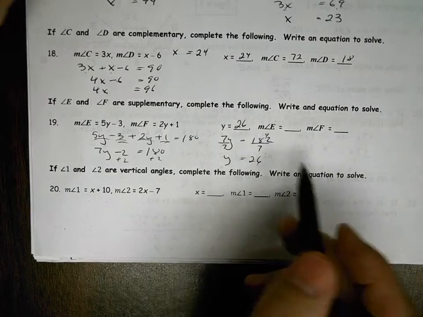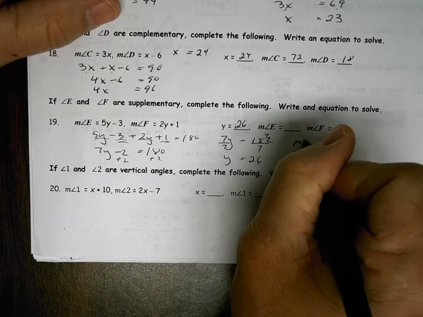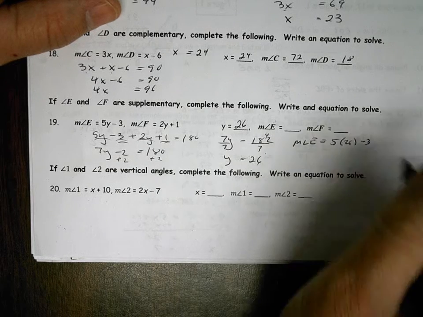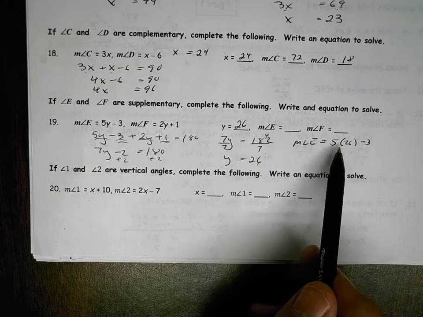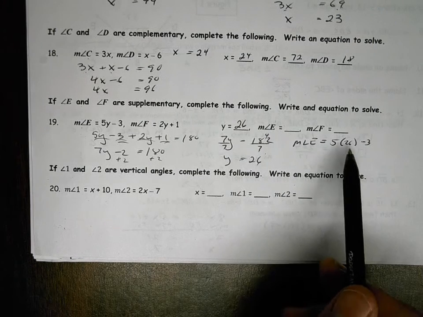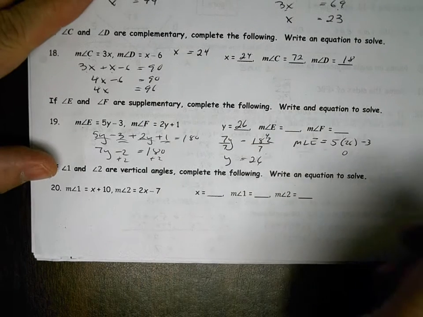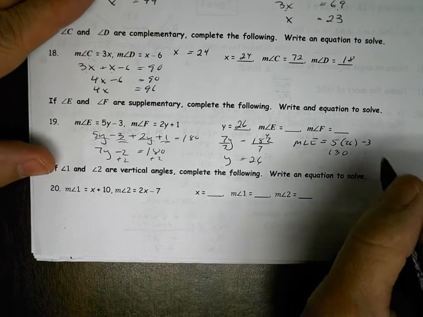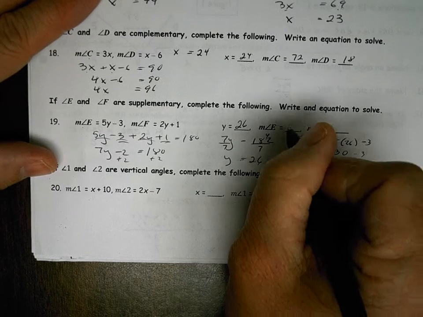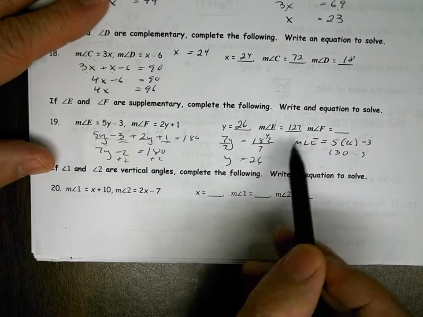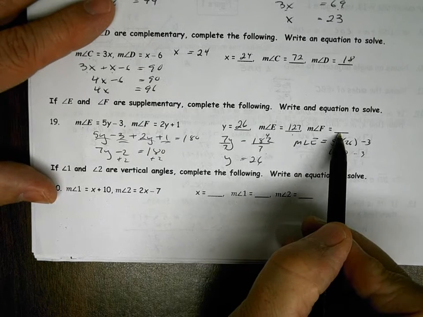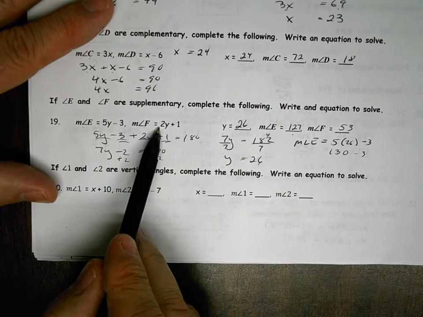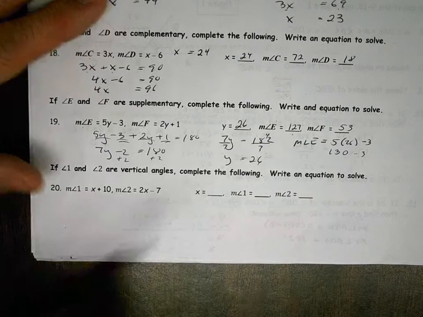Now solving for E. We get the measure of angle E is 5 times 26 minus 3. Well, 5 times 26 is, let's see, 130. And minus 3 is 127. Well, if these two guys are supplementary and this is 127, this guy has got to be 53 degrees. And 2 times 26 is 52, plus 1 is 53, so it checks out.